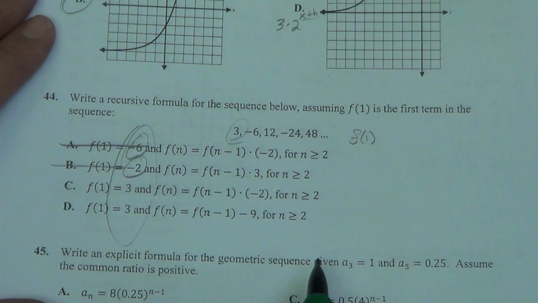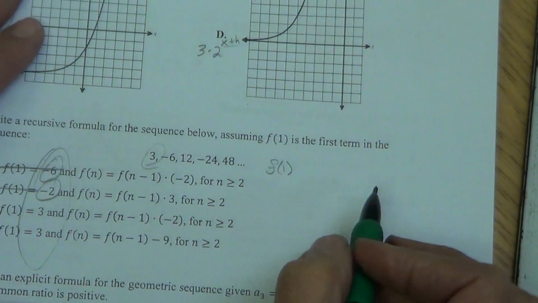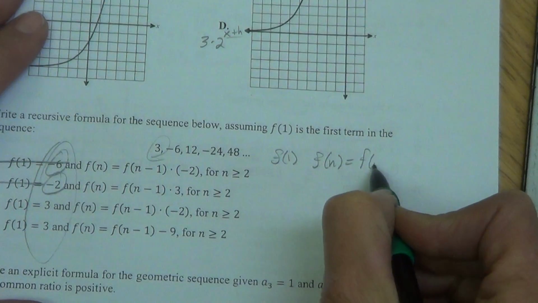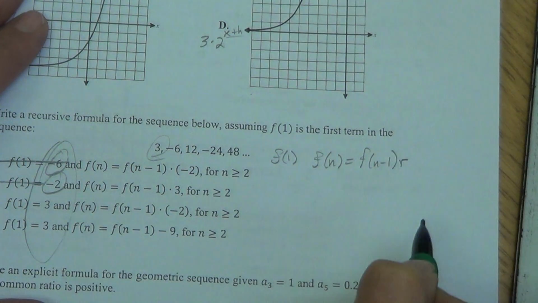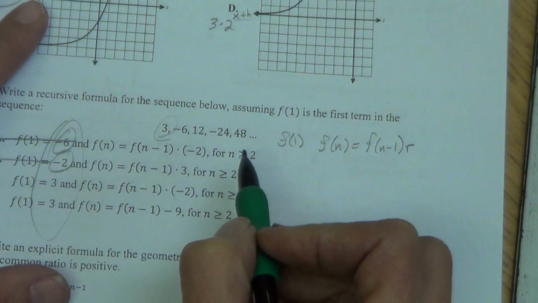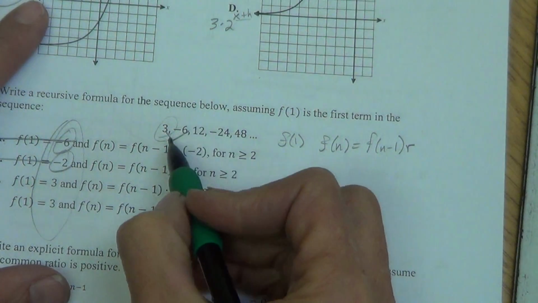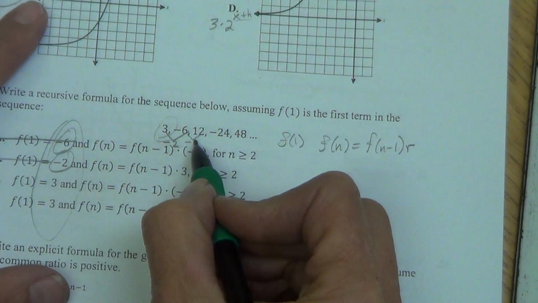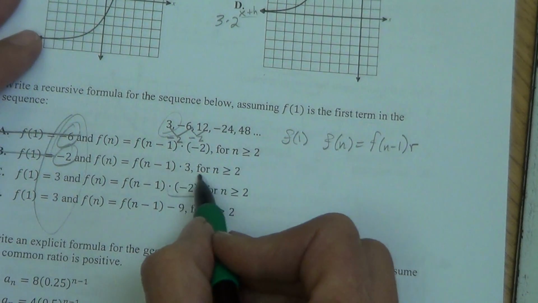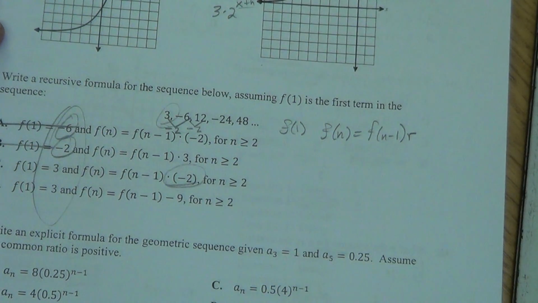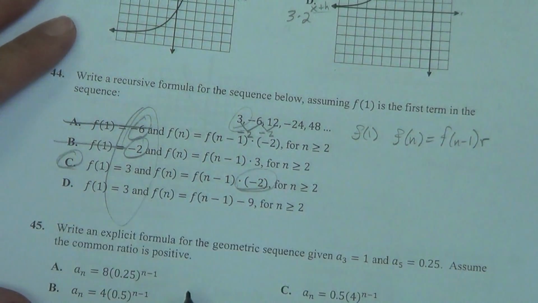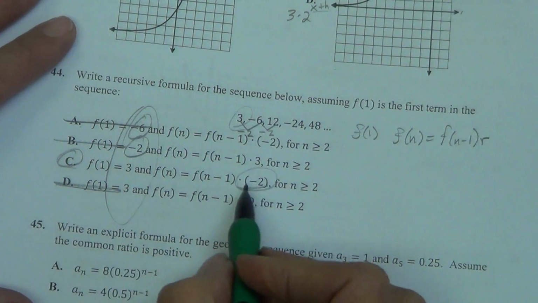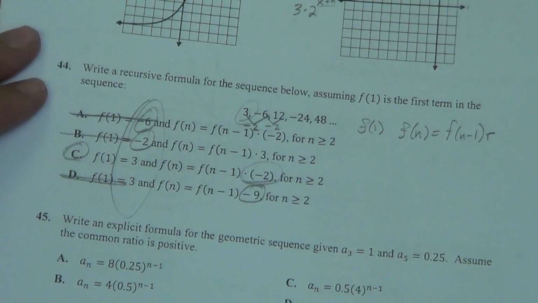Now from there on, you need to know the rest of the formula, and that is f of n equals f of n minus 1 times your common ratio. Well, what's our common ratio? 3 times what gives you negative 6? Negative 2. Negative 6 times negative 2 is 12, and so on. So the negative 2 would be our common ratio. This one, we do not need. It's off because of that negative 9 there.